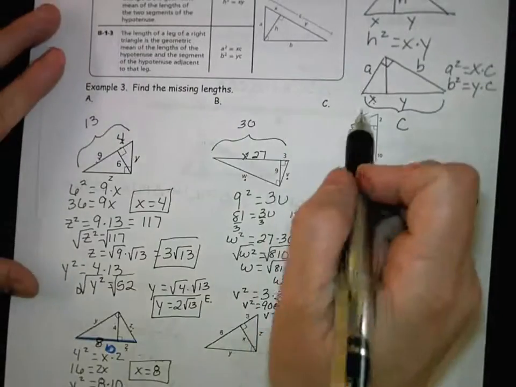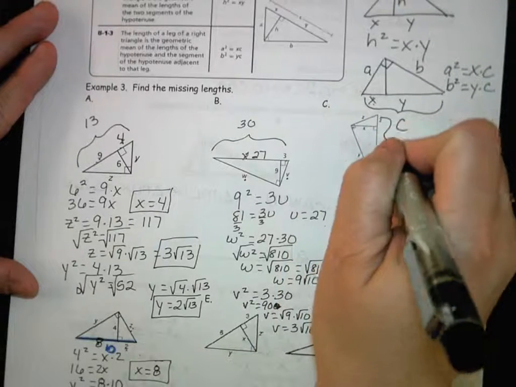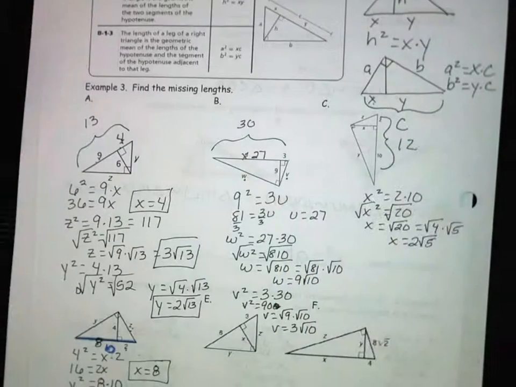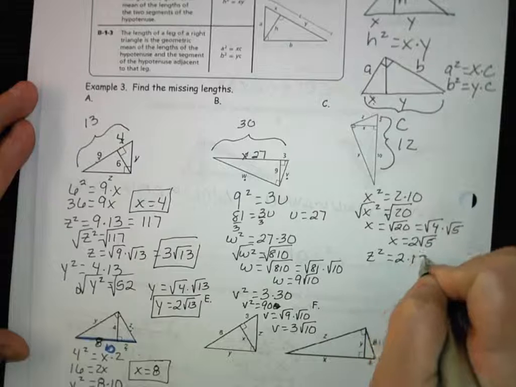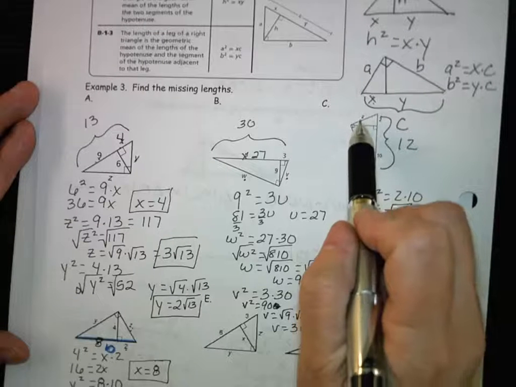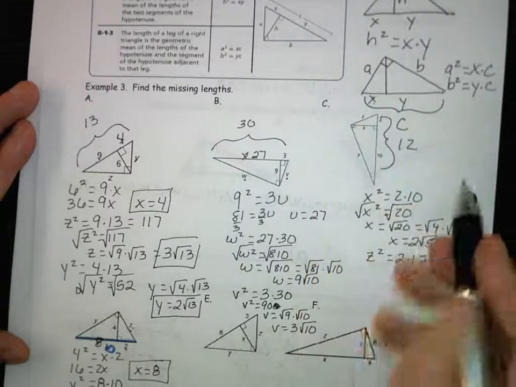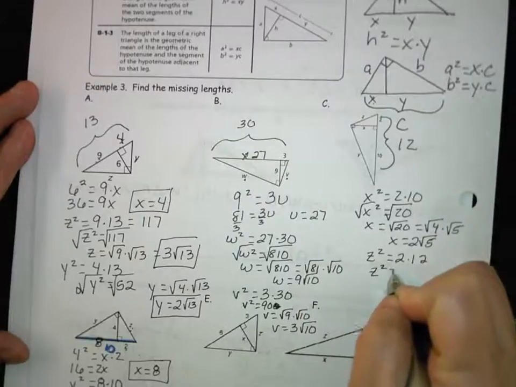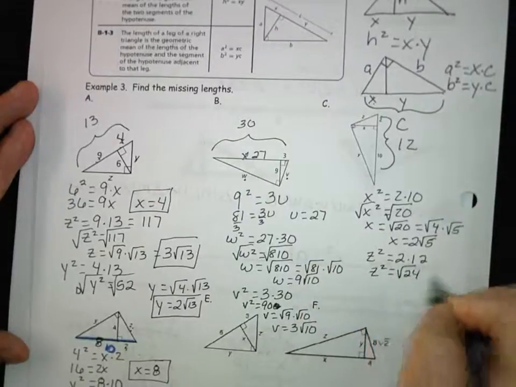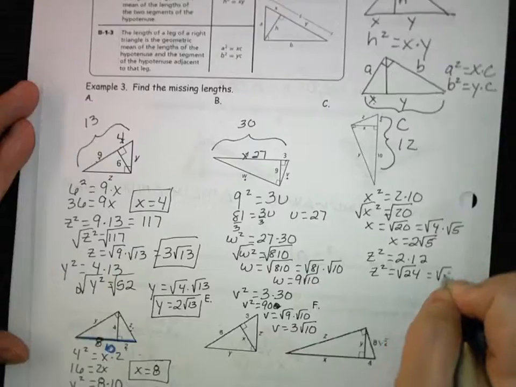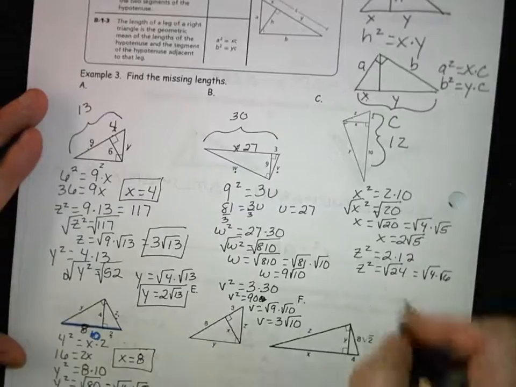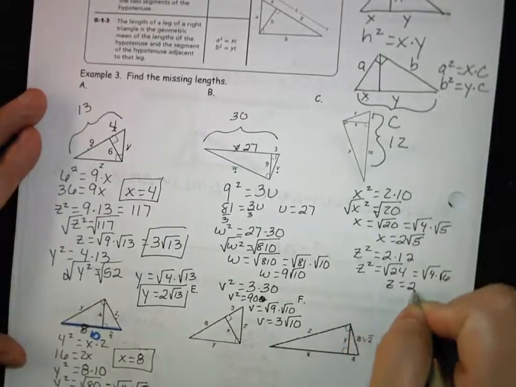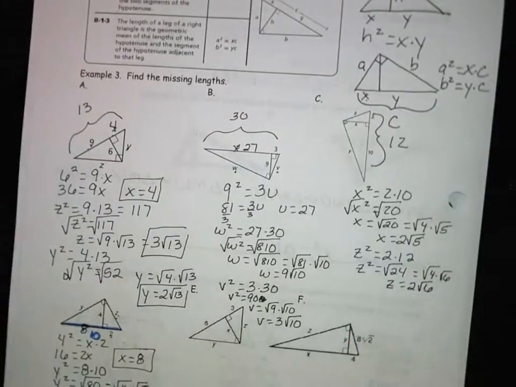To figure out z, hang on a second, I'm going to label this whole thing. Whole distance is 12. So z squared equals 2 times 12. Top squared is the top times the whole thing. So z squared is 24. Rewriting that, we would have square root of 4 times square root of 6, and z equals 2 square root of 6.